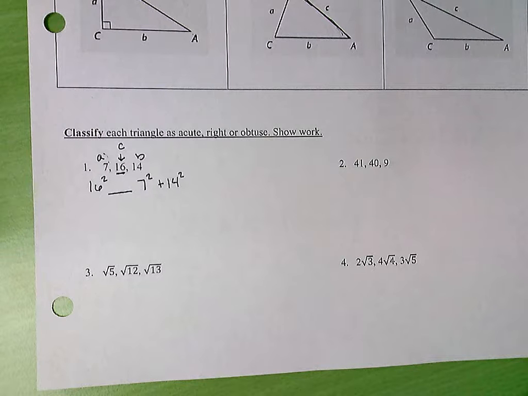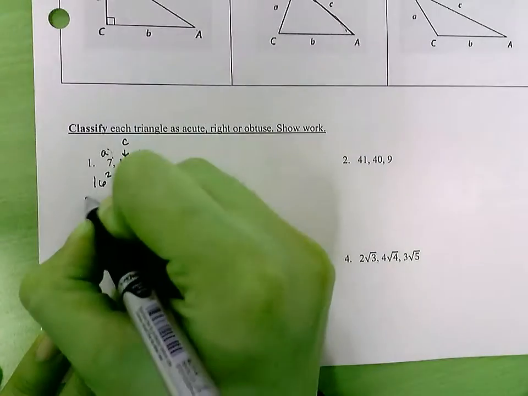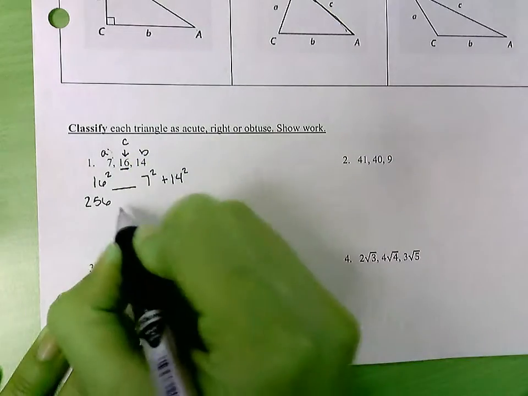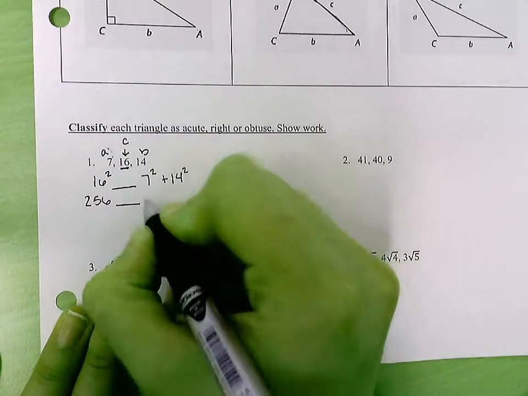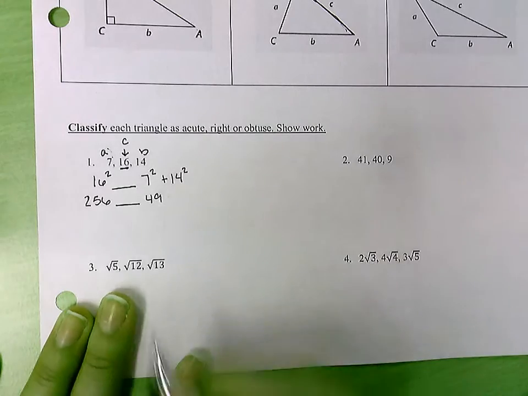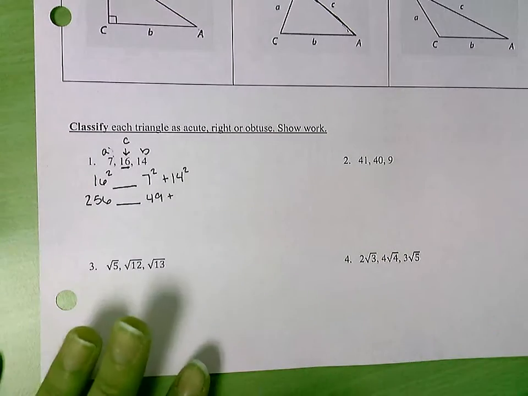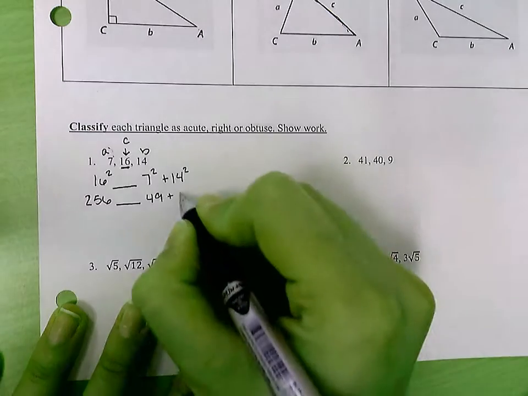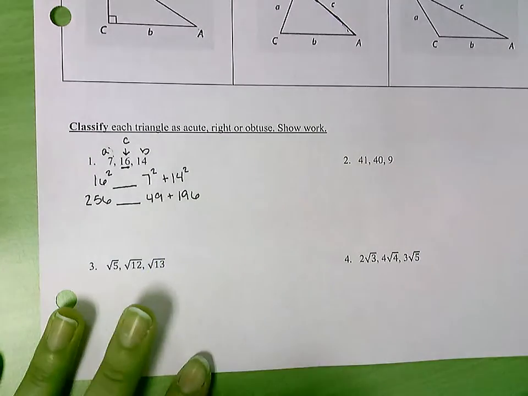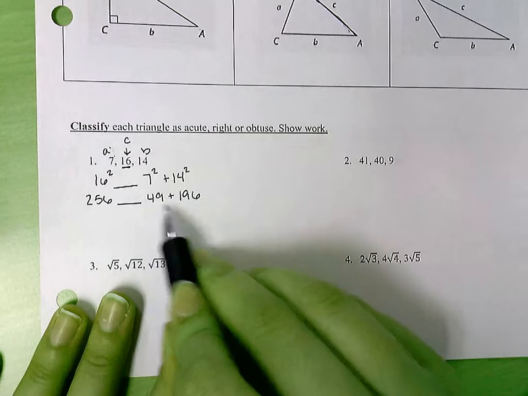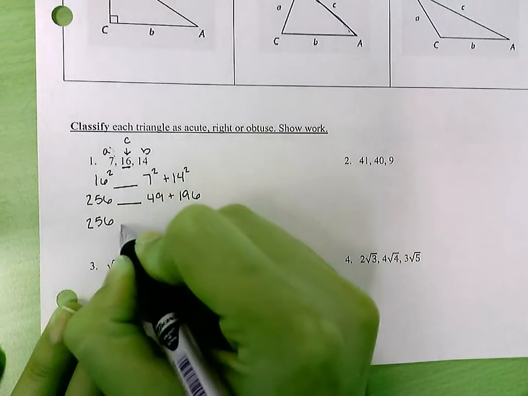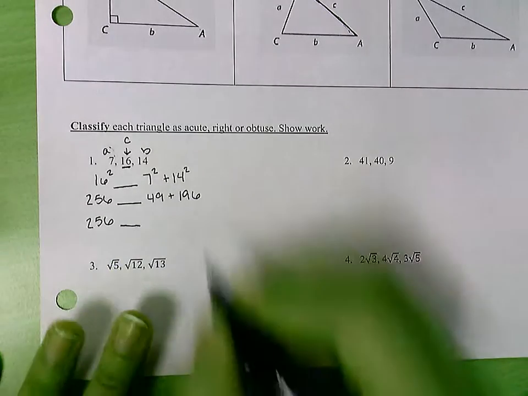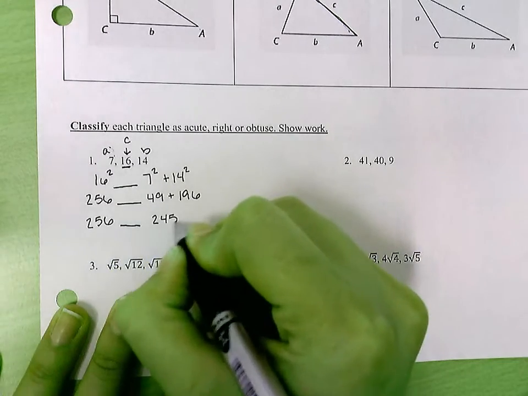From here you can use your calculator. I can take 16 squared, that's 256. Again, I'm comparing it, so I'm going to draw in that blank space. 7 squared is 49, plus 14 squared is 196. Now I want to add those two numbers together, so I still have 256, and that will be compared to 245.